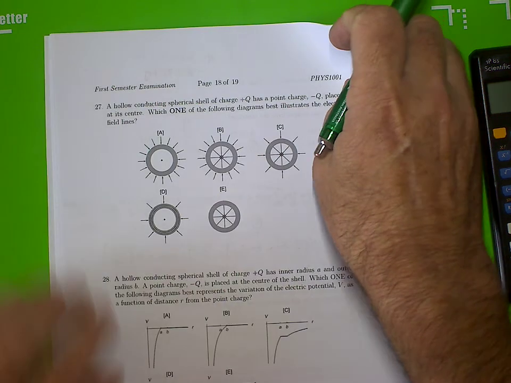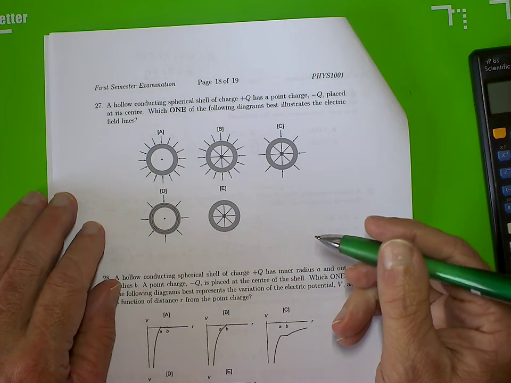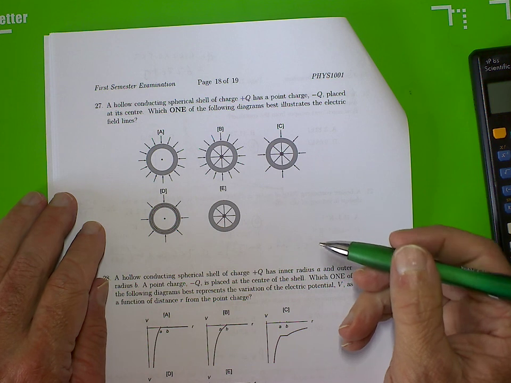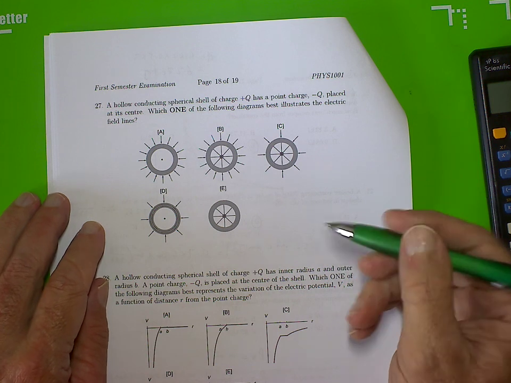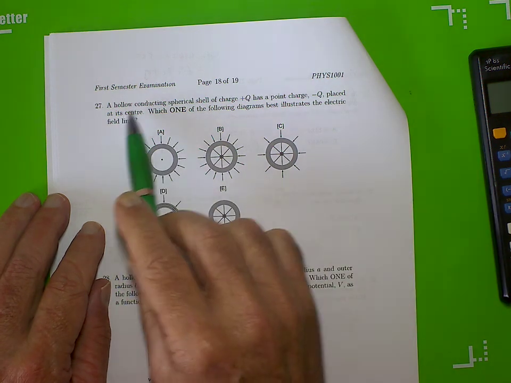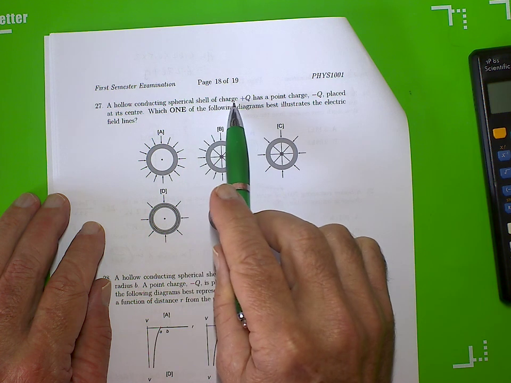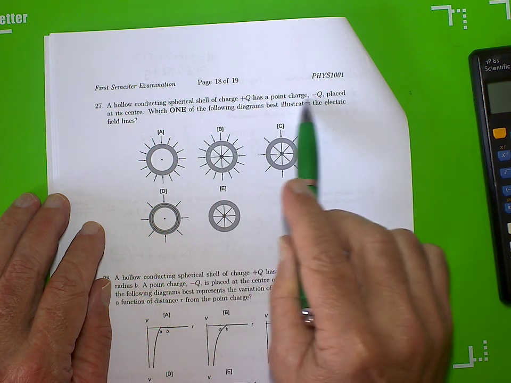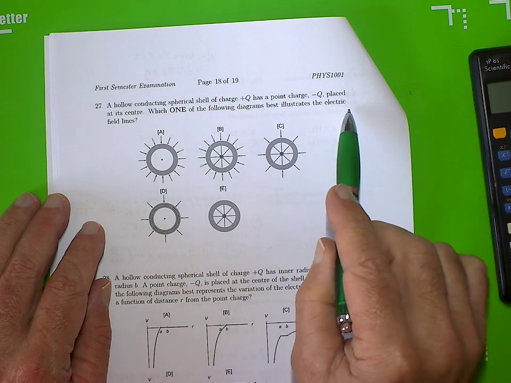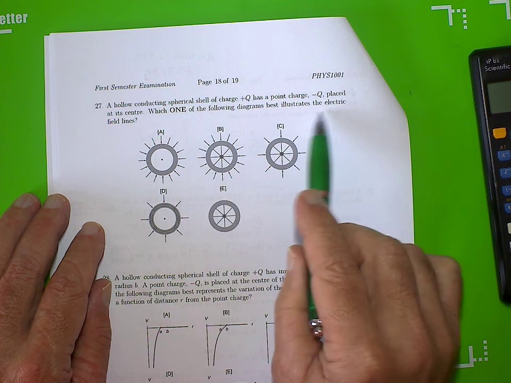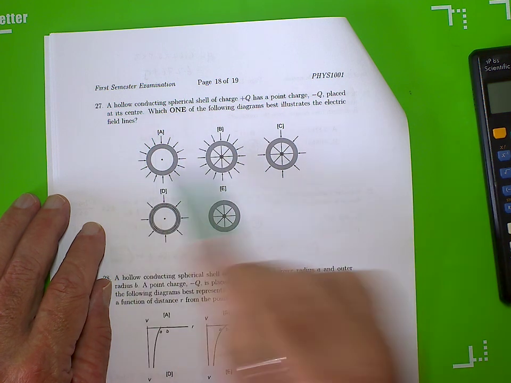Okay, last bit of the 2015 exam paper, and always the easiest bit, electricity. A hollow conducting spherical shell of charge plus Q has a point charge minus Q placed at its centre. Which one of the following diagrams best illustrates the electric field lines?